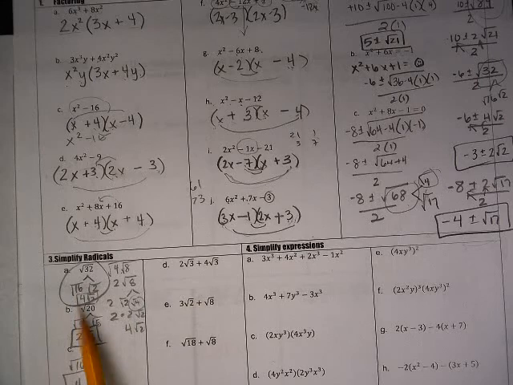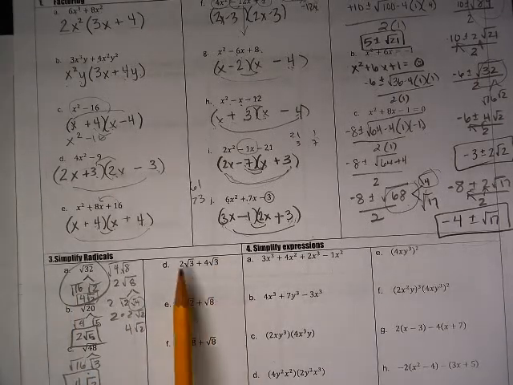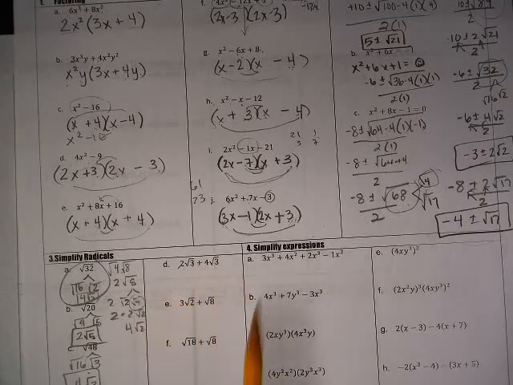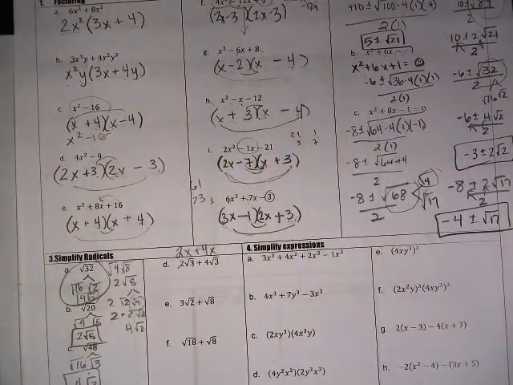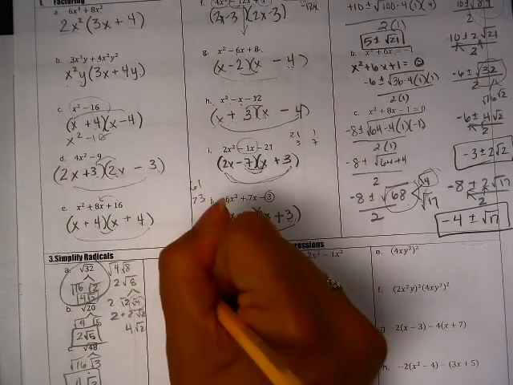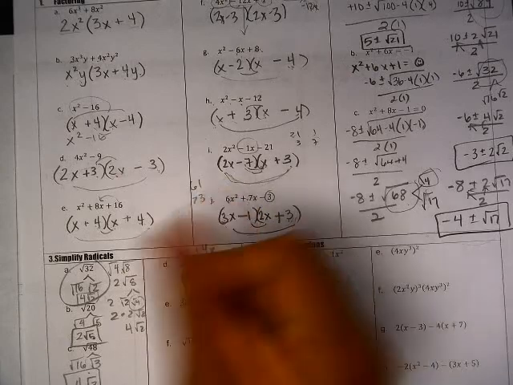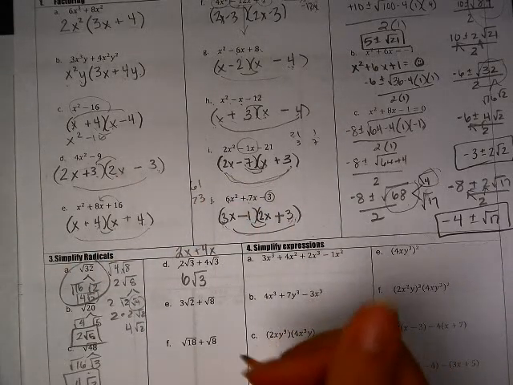Now, those are simplifying them. Here, the thing that we need to remember is this is saying 2 times something plus 4 times something. So it's kind of like saying 2x plus 4x. And 2x plus 4x is 6x. So this is saying 6 of these. It doesn't really matter if it's an x or if it's a root 3. You still will use the same rule.